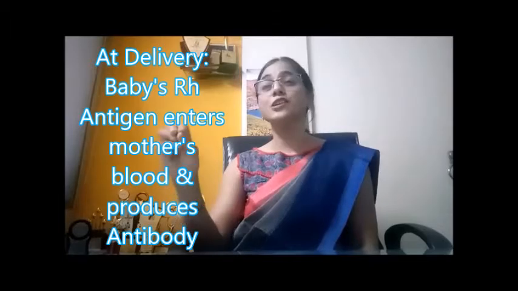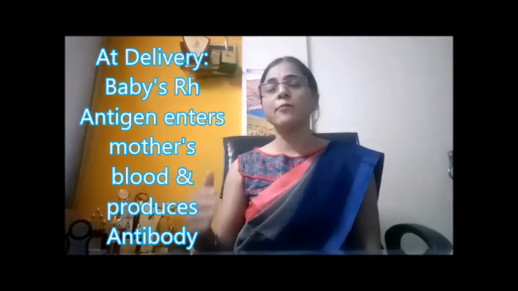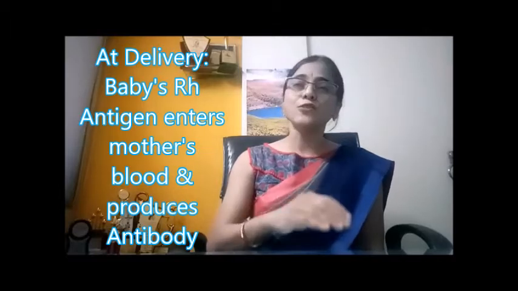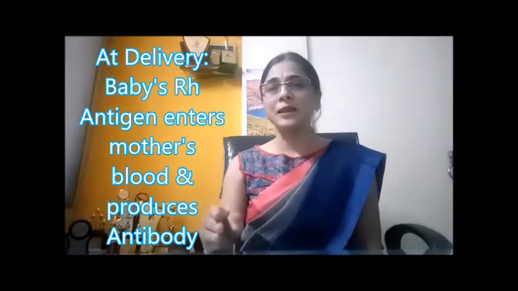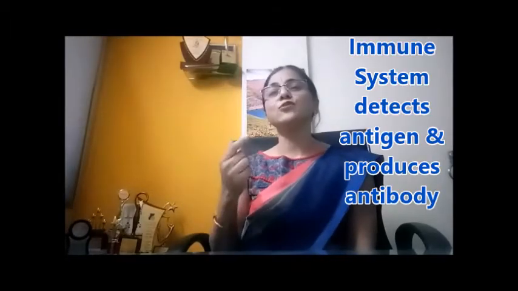So what happens is, this antigen, that is Rh or ABO, everything is sitting on our red blood cells, right? All these antigens are sitting on the red blood cells. So these red blood cells of baby enter into mother's blood at the time of delivery or abortion, or rarely sometimes during pregnancy if there is bleeding, right? So when these red blood cells of baby enter into mother's blood, a different type of immune response happens.